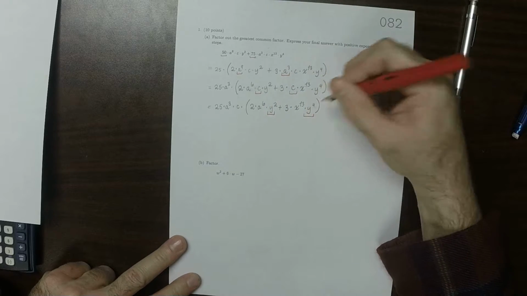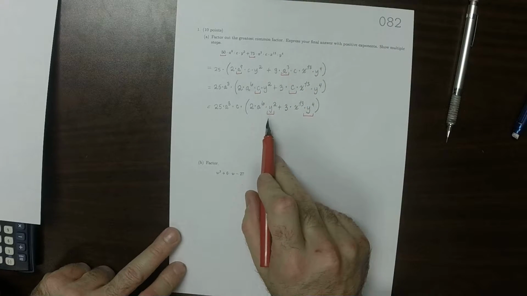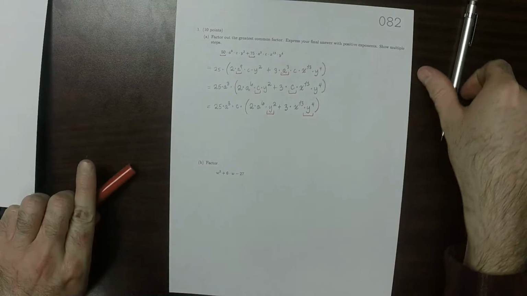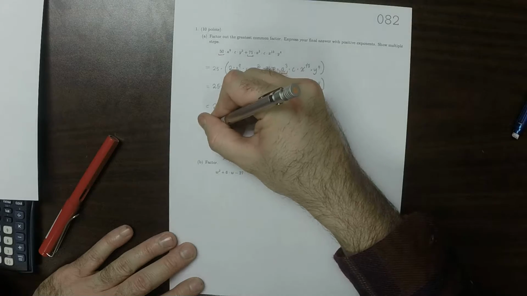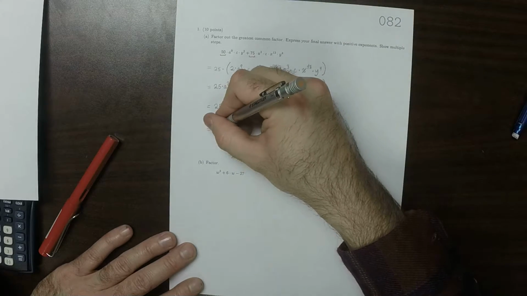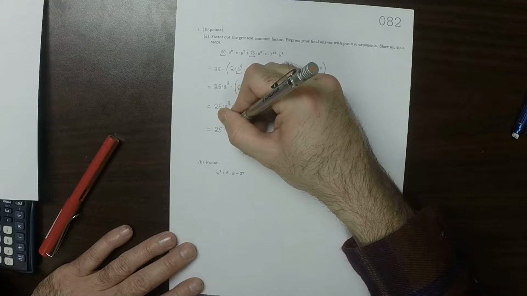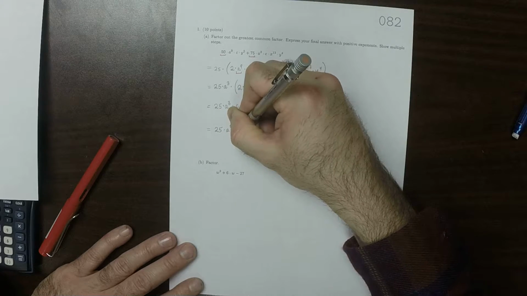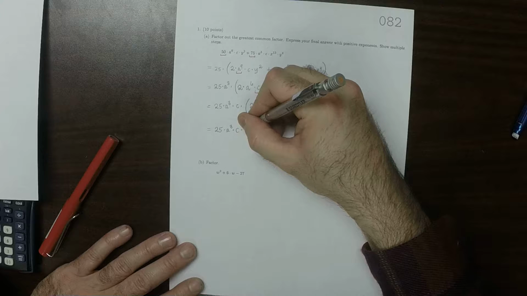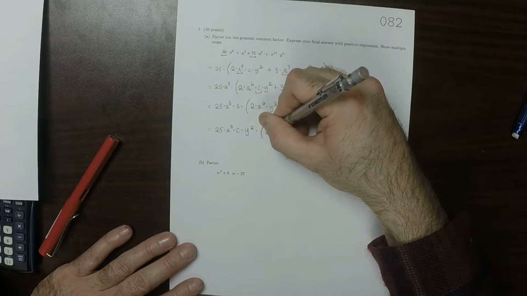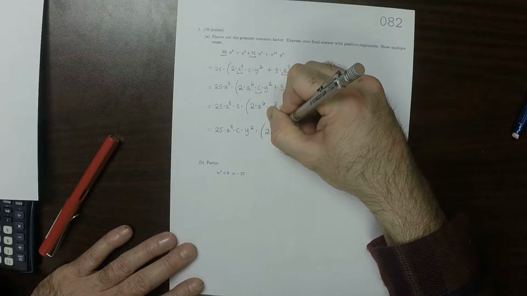y's. That one has 2 y's to give, that one 4, so the smallest one is what's limiting the whole thing. So that would be 25 multiplied by a cubed multiplied by c multiplied by y squared is what's coming out. Y squared, and then that would be 2 multiplied by a to 6.